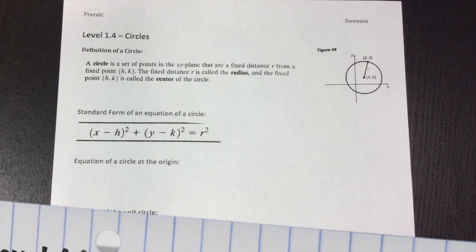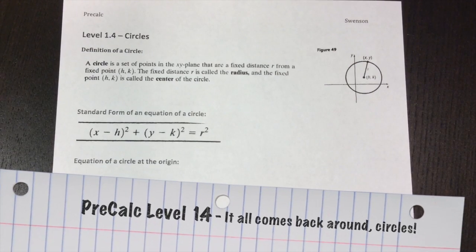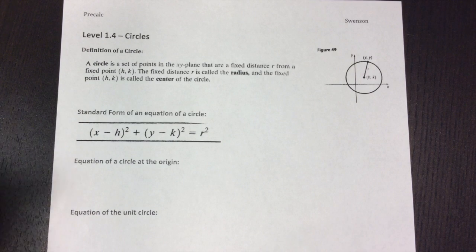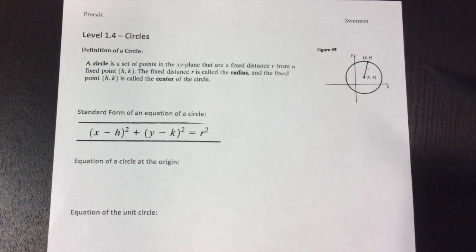So we've made it to the last level before our first chapter, first level test. We're in level 1.4, which is circles, which kind of brings us back to where we wanted to start at the beginning with the distance formula. We've seen circles in all different types and shapes. You use circles every day, you see them on your tires. We're going to spend a lot of time with circular stuff this year, and this is our little introductory point.